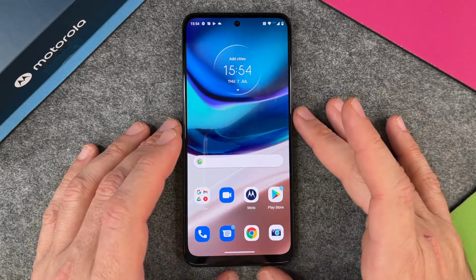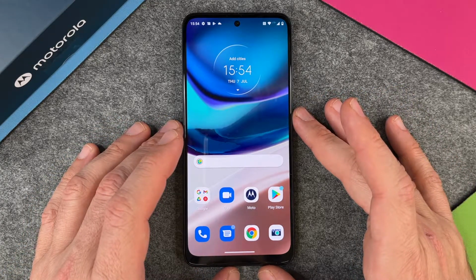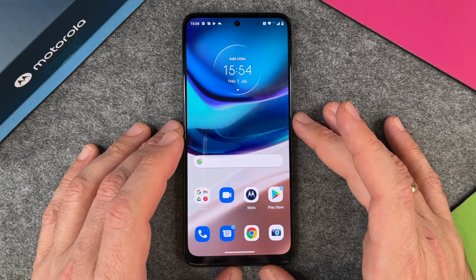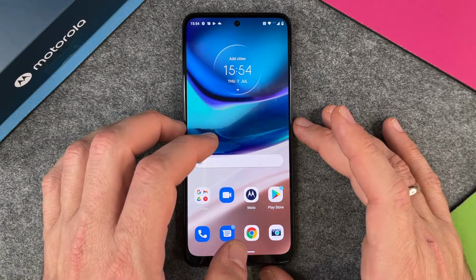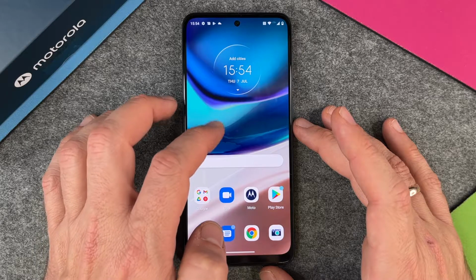In this video I want to show you how to activate the dark mode on the Motorola Moto G42. What is the dark mode? The dark mode is a special way of showing your display and everything that's on your display. Let's take a look at how it is at the moment.